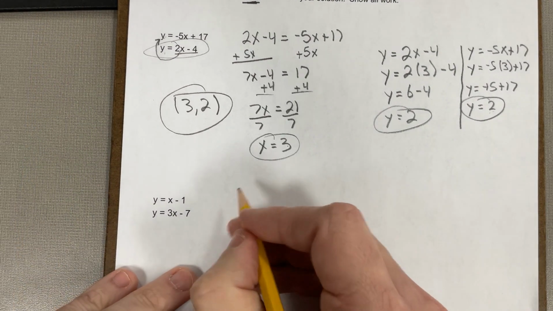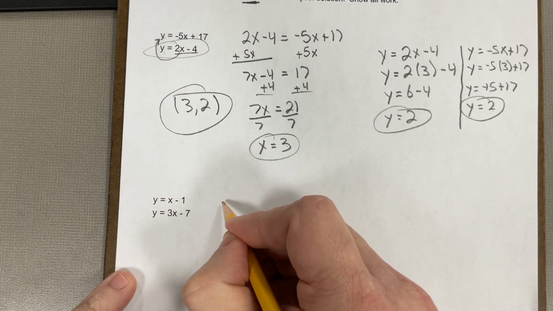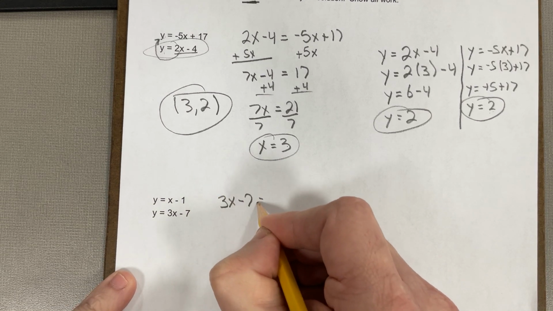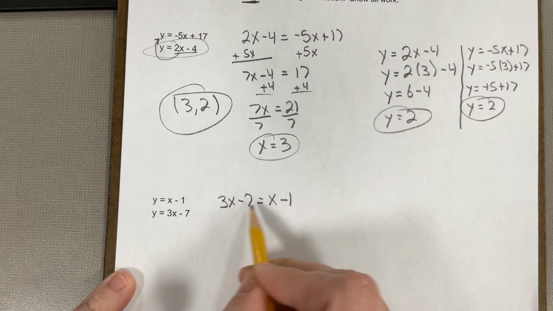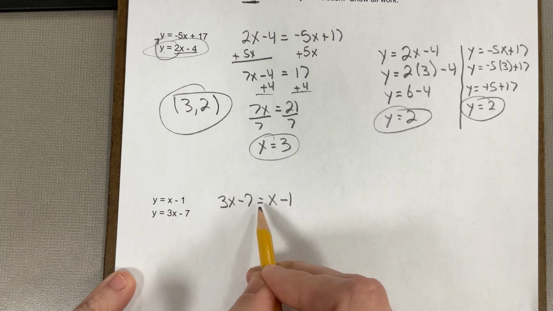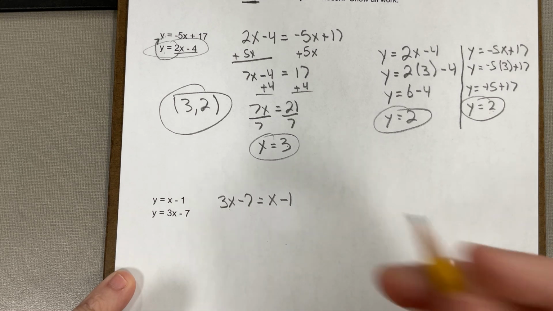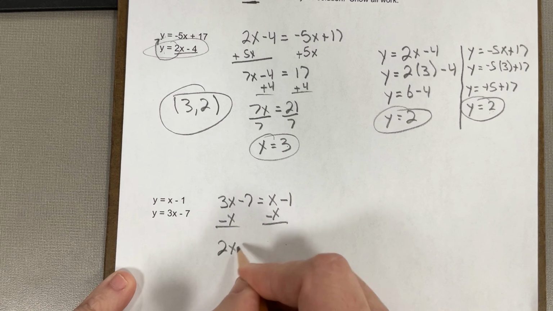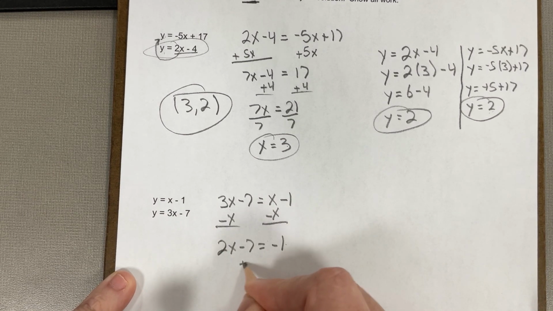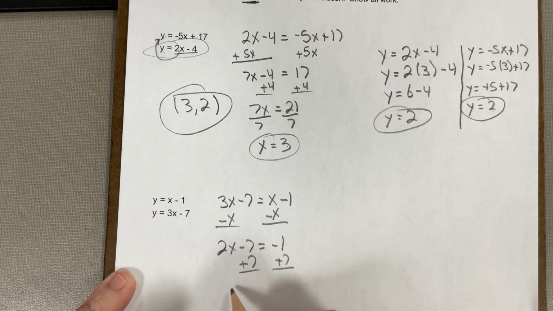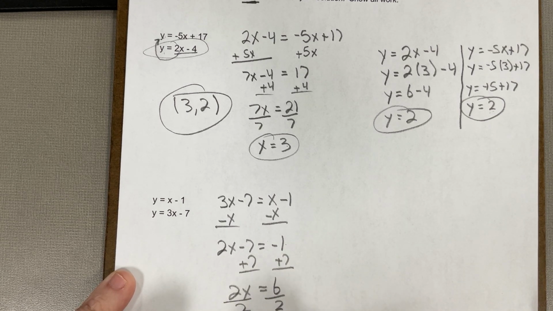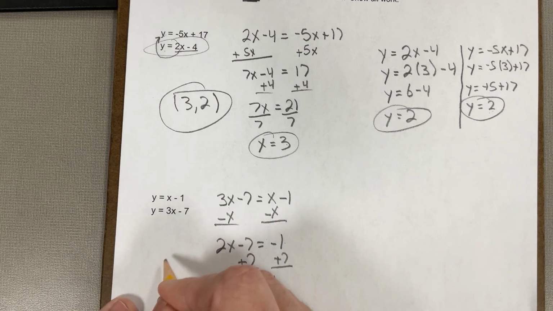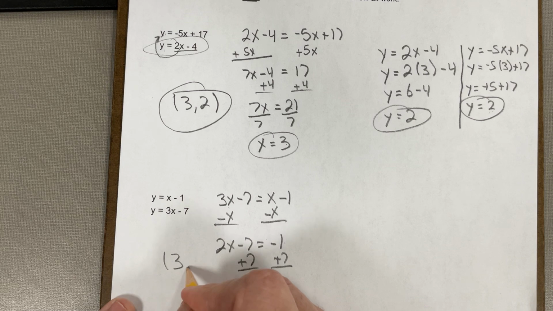So here we have another one. Again, they're both equal to y, so I can say 3x minus 7 equals x minus 1. Now, does it matter what side these are on? No, I could have x minus 1 over here equals 3x minus 7 over on this side. It does not matter. I'm going to simply subtract x from both sides. So it's 2x minus 7 equals negative 1. Add 7 to both sides. 2x equals, negative 1 plus 7 is what? 6. Divide both sides by 2. x equals 3. Remember, you're not done yet. That's just one part of my ordered pair. That's my x.